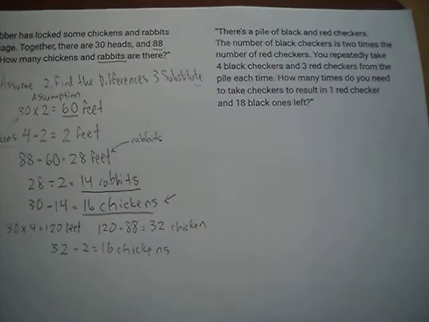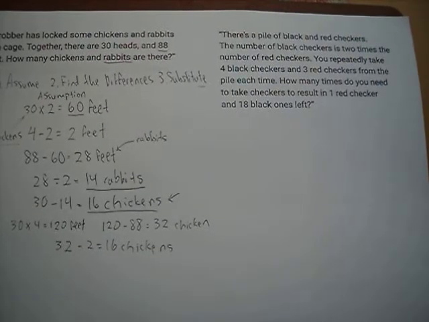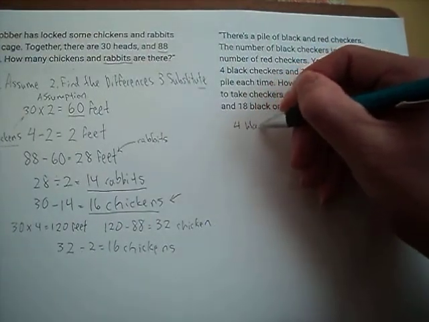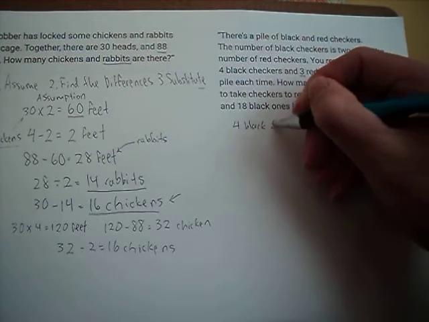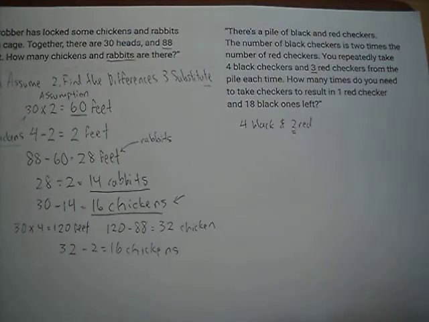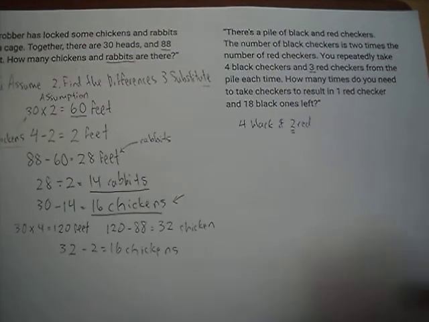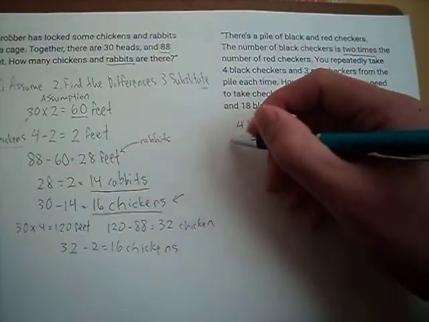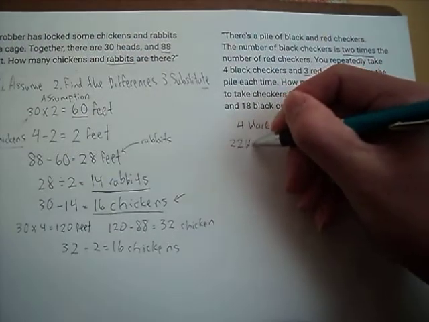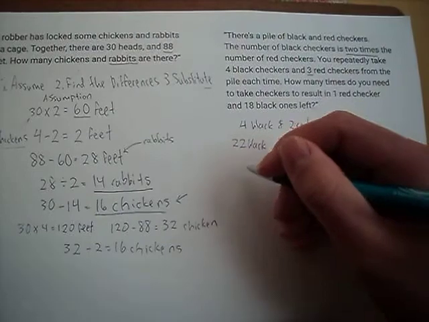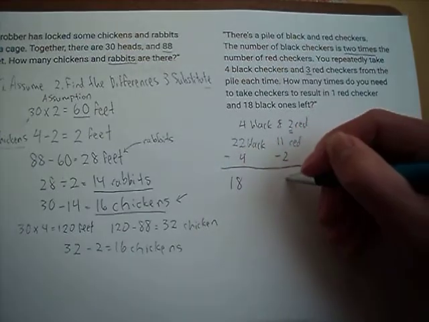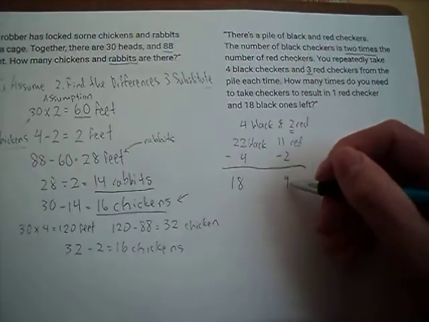So once again, we're going to assume. Because 4 black checkers and 3 red checkers is a bit hard to deal with, let's make these 3 red checkers 2 red checkers. So let's assume that you take 4 black checkers and 2 red checkers each time. Now, that would mean that the number of black will always be 2 times as many, because it starts as 2 times. So, for example, if you had 22 black and 11 red, after you take 4 and you take 2, it would give you 18 and 9. And you see how the black is still 2 times as many.